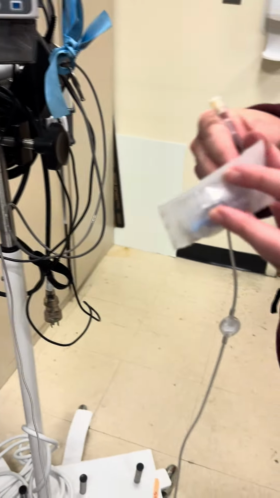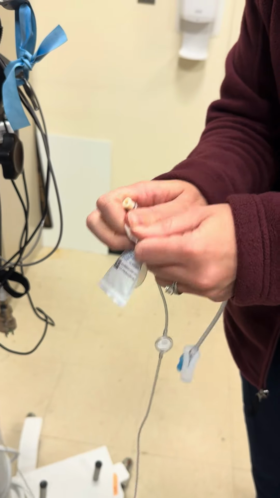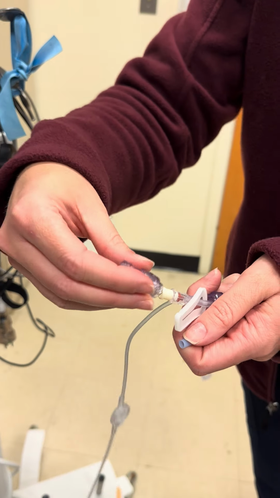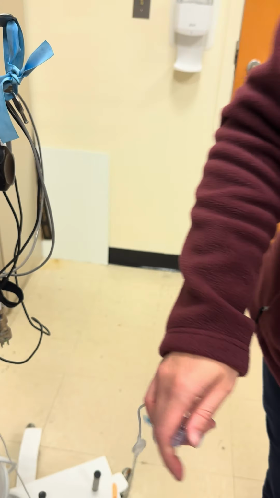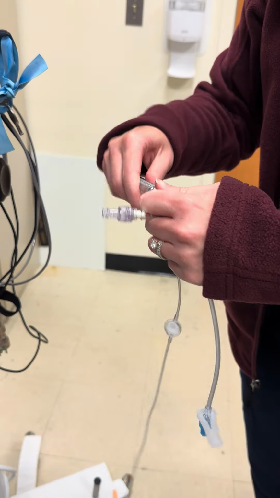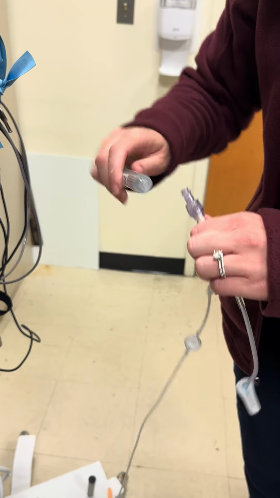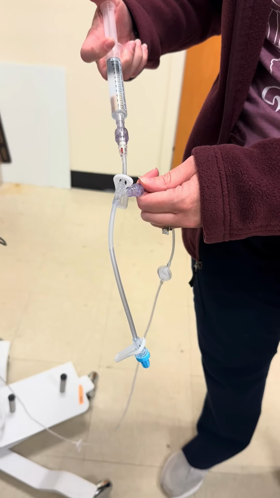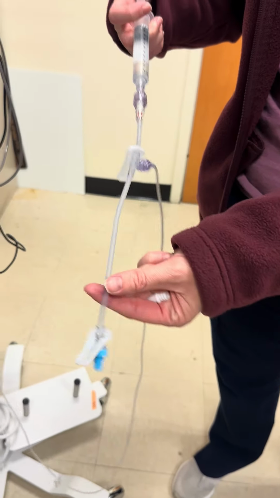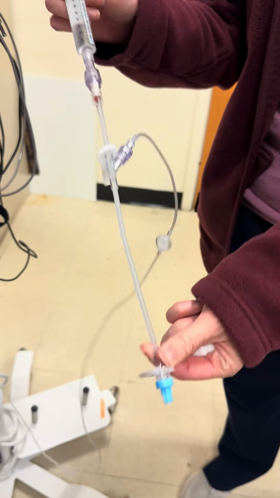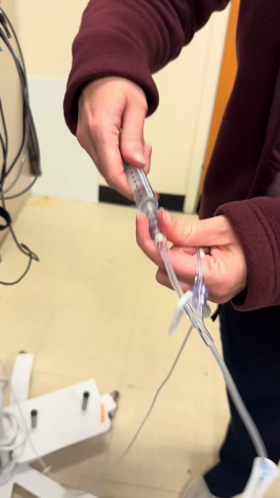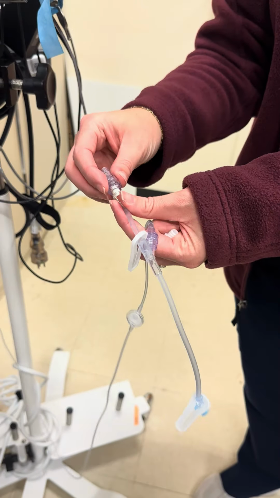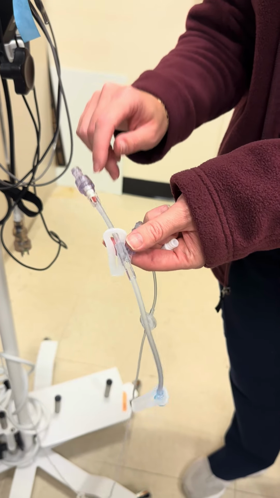you'll take your clave. Put your clave on this white piece here. And then your flush. You'll prime your tubing with your flush so that this main part of tubing that's connected directly to your patient is just full of saline. So then you could take your flush off. This Y site here now is where you'll hook up your regular fluids.